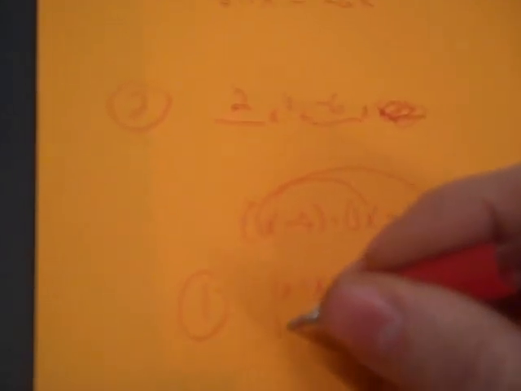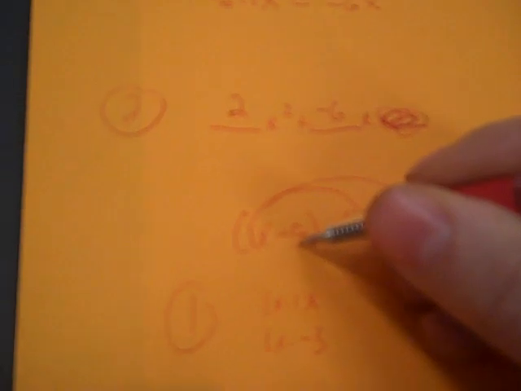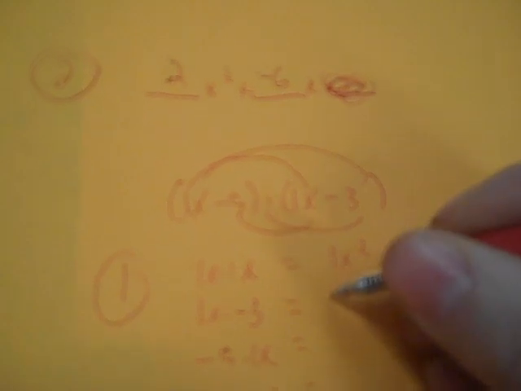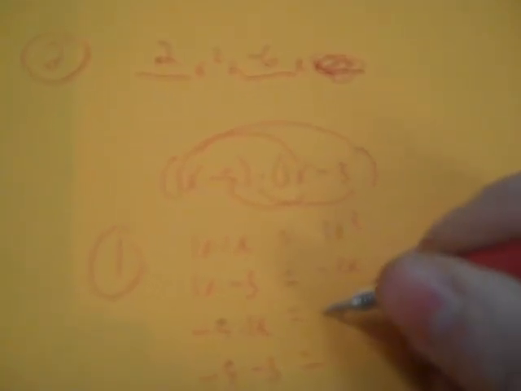So 1x times 1x, 1x times negative 3, negative 9 times 1x, negative 9 times negative 3. So it's 1x squared, negative 3x, negative 9x, positive 27.